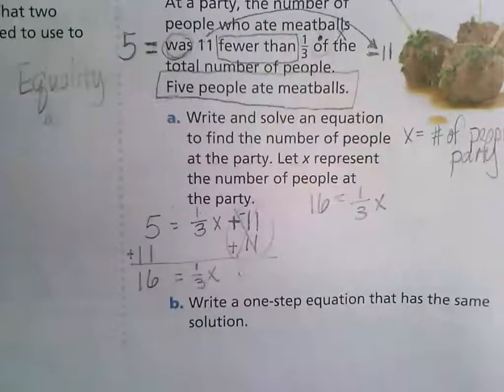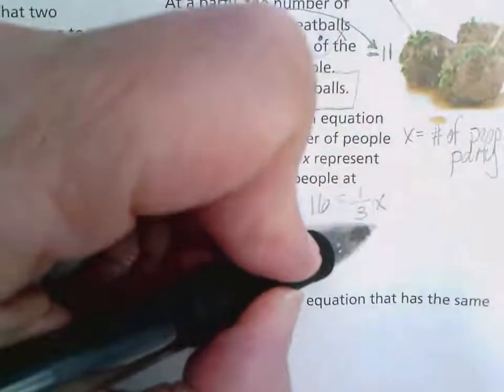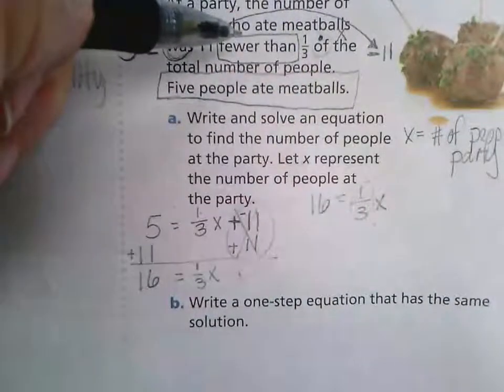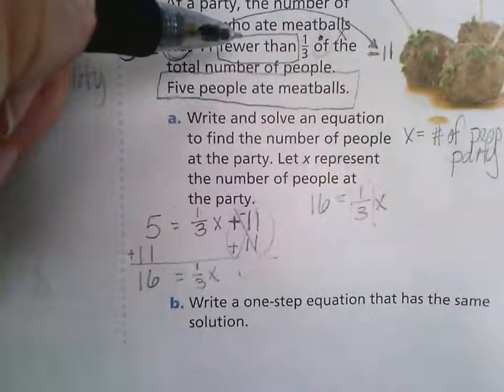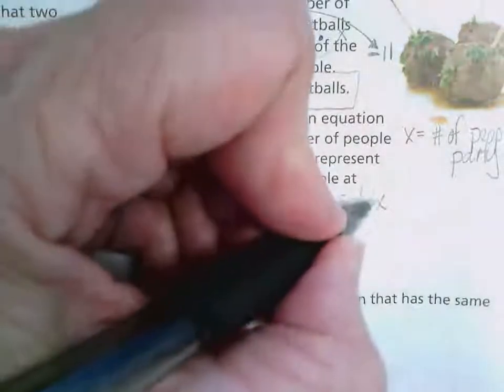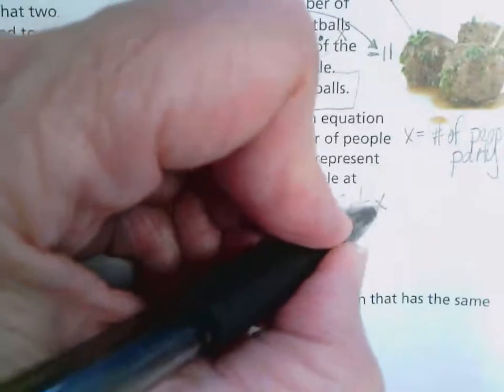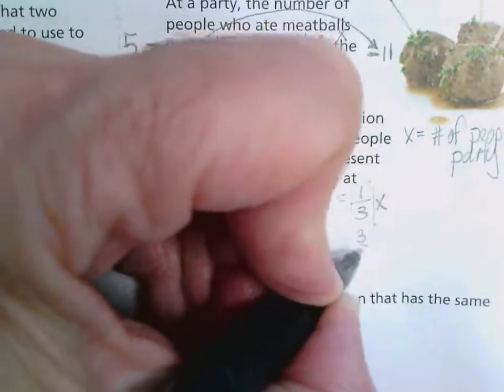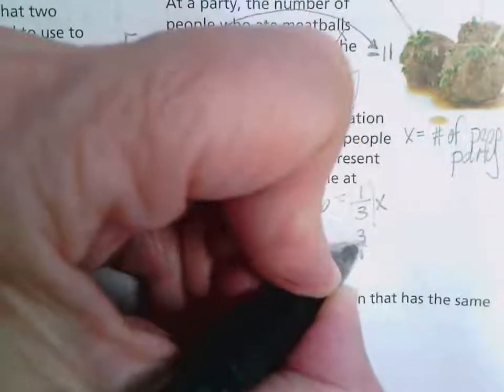So just like in number 7 on the other page, when we have a fraction with a variable, that makes it rather challenging. And so to get this to 1x instead of being 1/3 x, I can multiply by the reciprocal.